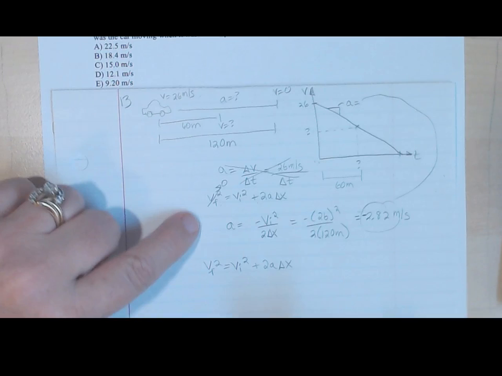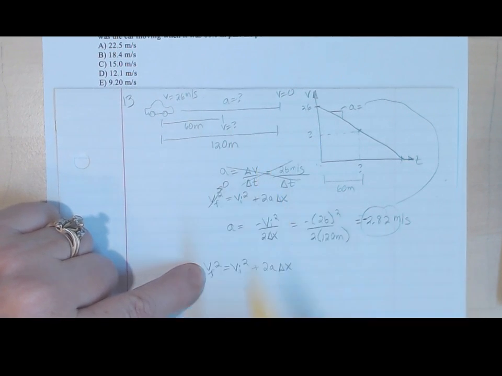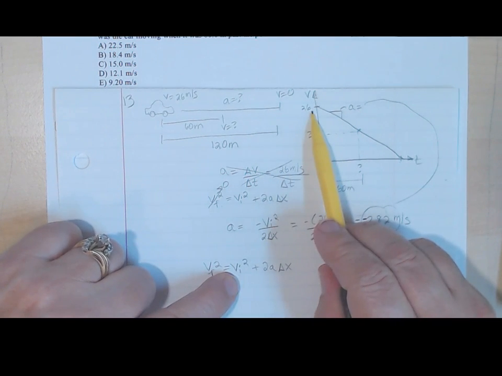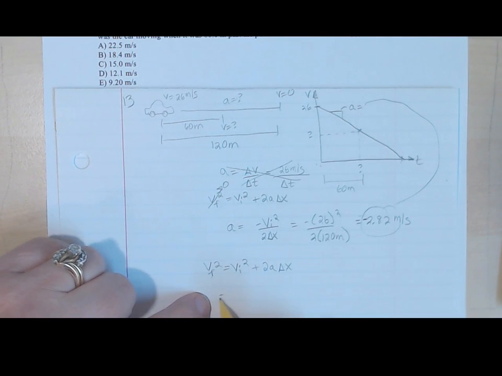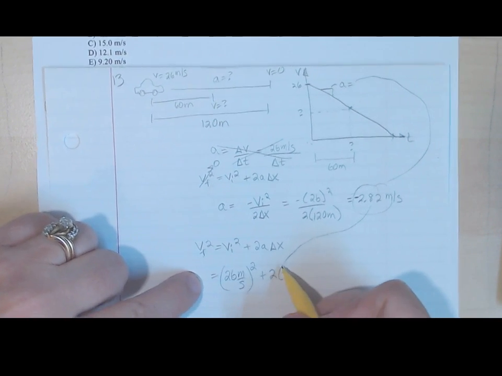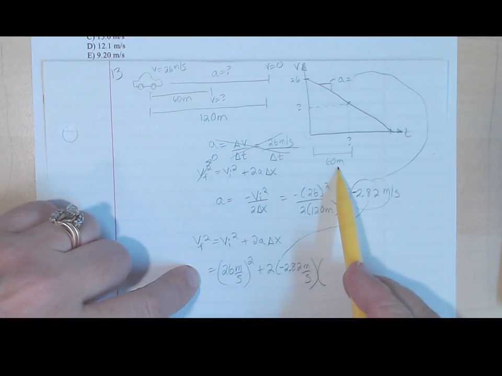All right. V final. What is my V final going to be? I don't know. In fact, that's what I want to find, right? So I leave that. V initial is not 0 at this point. It's actually starting at 26. So this is a case where we don't have this one going to 0. So we have 26 meters per second squared plus 2 times acceleration, which goes in here. Don't forget the negative sign. Oops, almost off the screen. 2.82 meters per second squared. Delta x, this time it's 60 meters because we're looking for this point, not all the way to the stopping point.